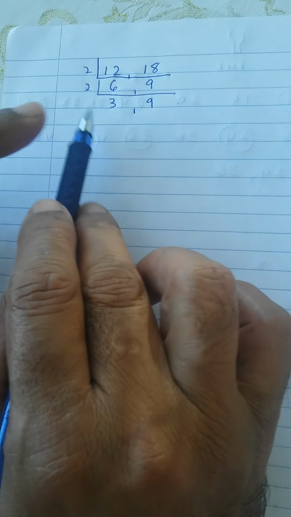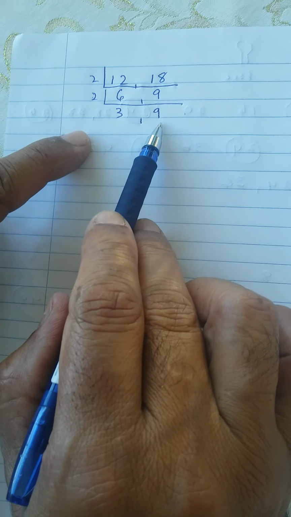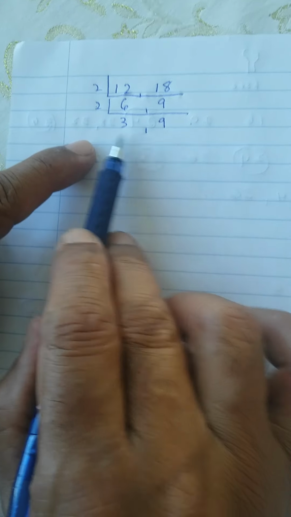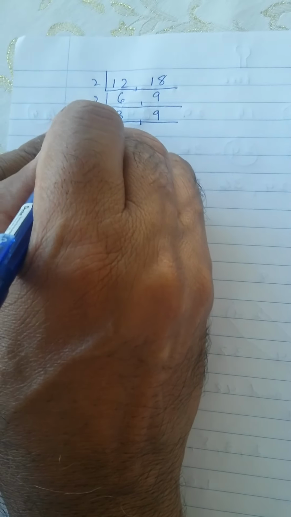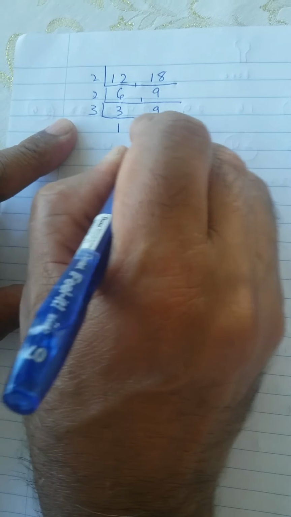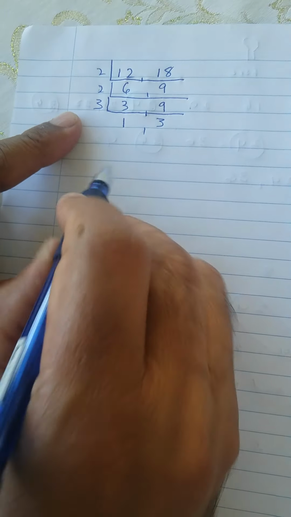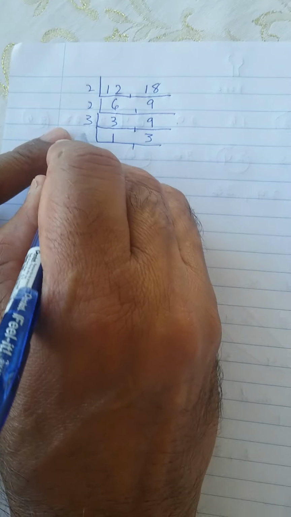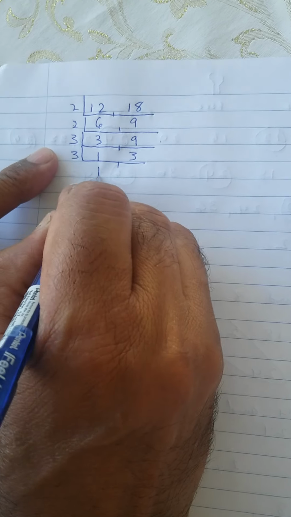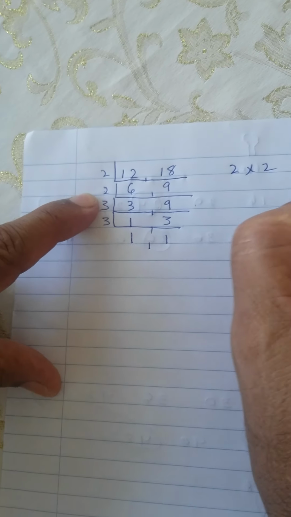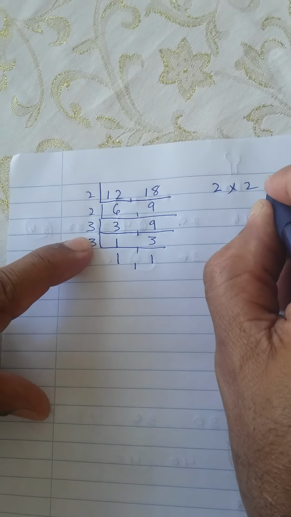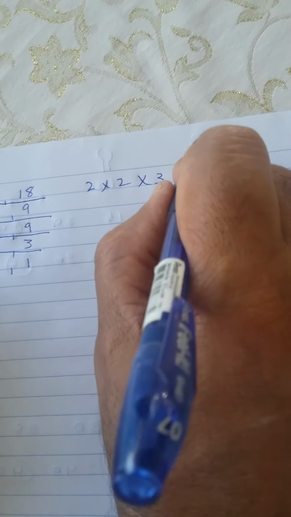Can we try 2 again? No, because these are odd numbers. So we're going to try 3, because 3 could go into 3. 3 into 3, 1. 3 into 9, 3. And we can try 3 again. Yes, 3 into 3, 1. And what do we have? We have 2 times 2 times 3 times 3.